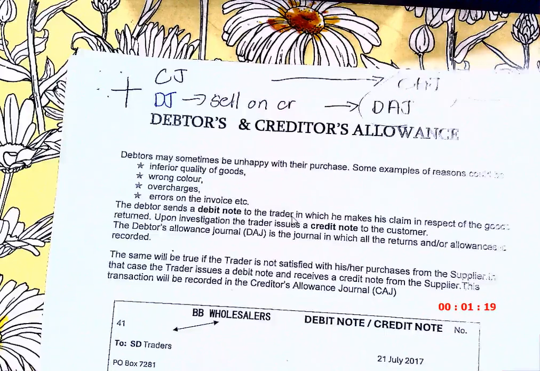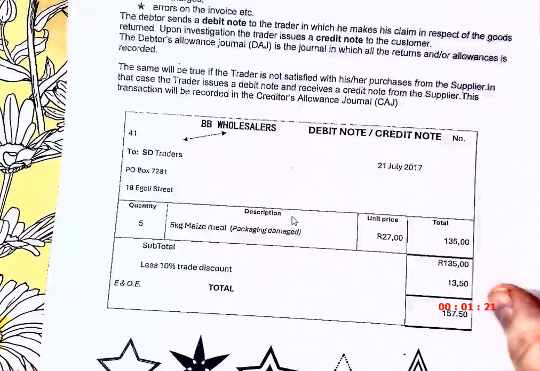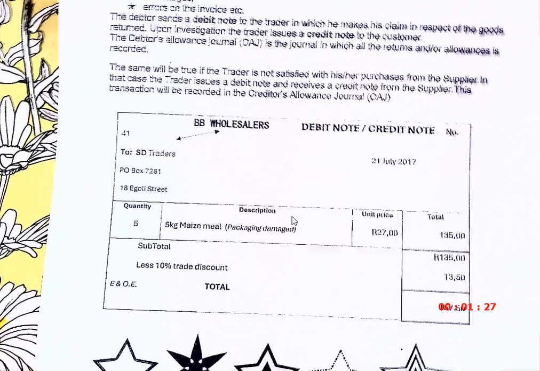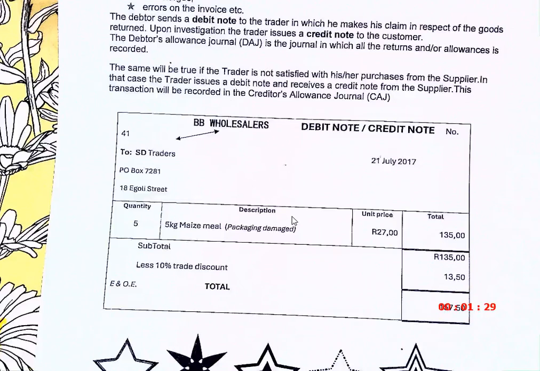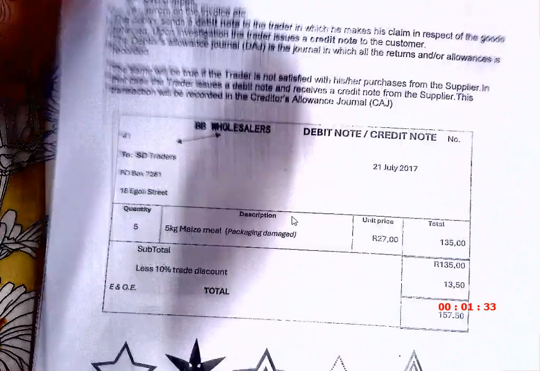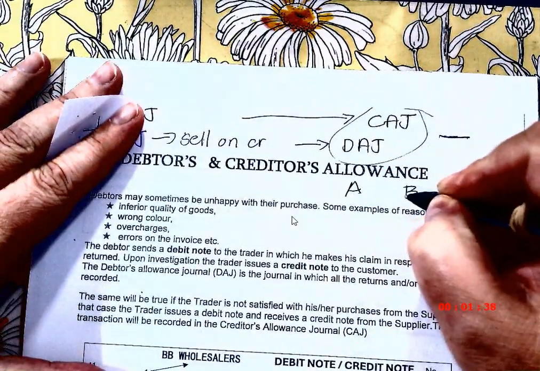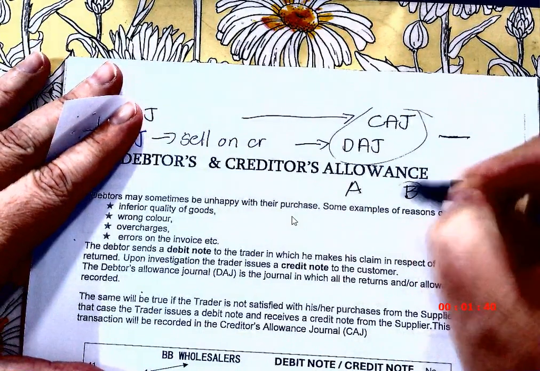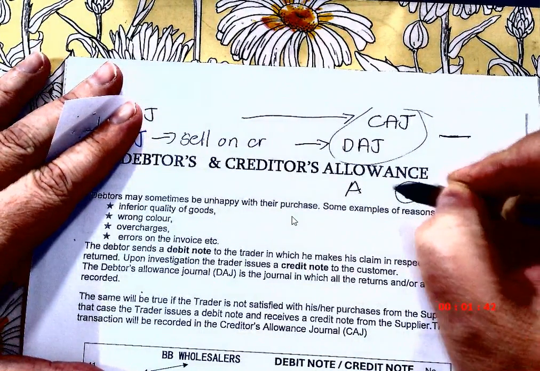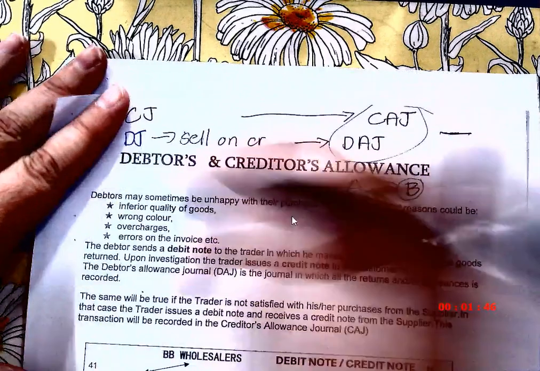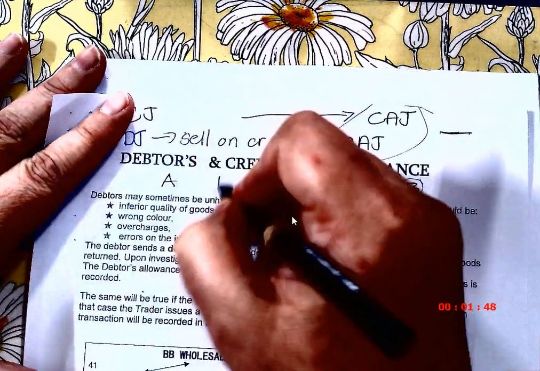So now when we look at the debit and credit note, the documentation, just keep in mind that if I have a creditor, let's say I am A and B is my creditor. If I'm doing the books of B, A becomes the debtor. Let's go through it again. So I've got A and B.